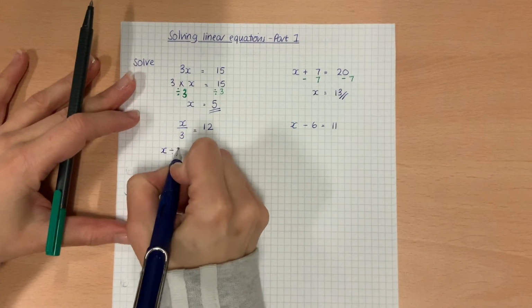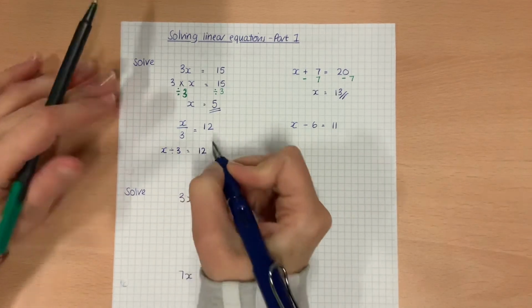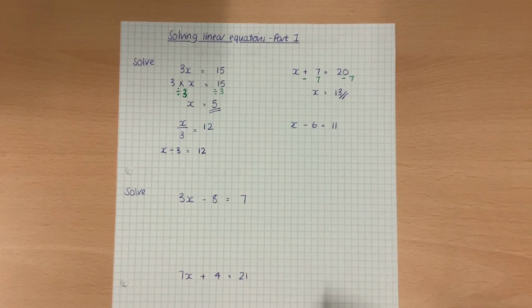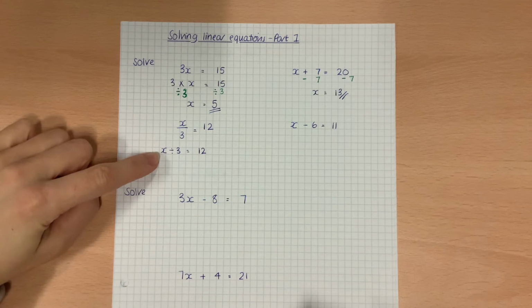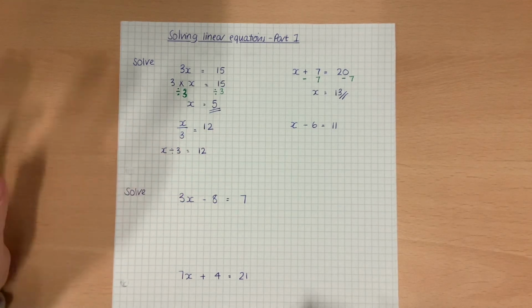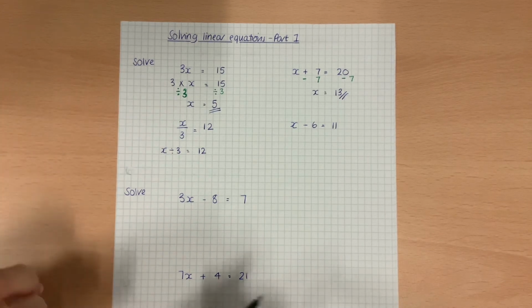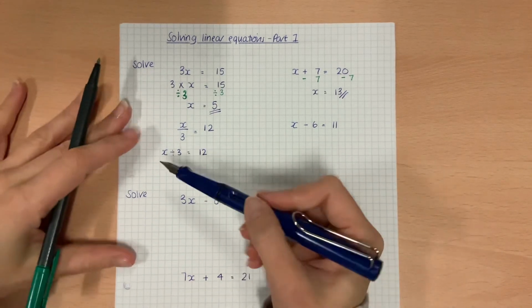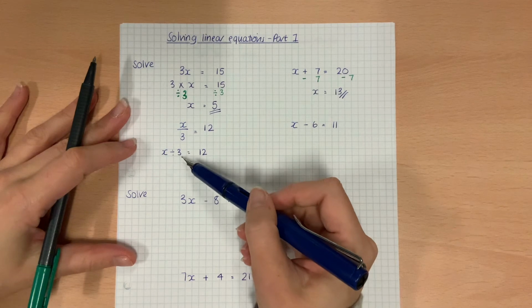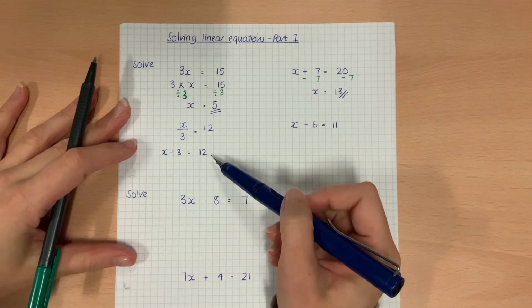So x divided by 3 is 12. I've got to think of a number that when you divide it by 3 gives me the answer of 12. Now, the common mistake here is to tell me what 12 divided by 3 actually is. So the answer is not 4 in this case, because if I put 4 here, 4 divided by 3 is not 12. So you need to be really careful and think about what you've got to do. Something, when you divide it by 3, gives me the answer of 12.